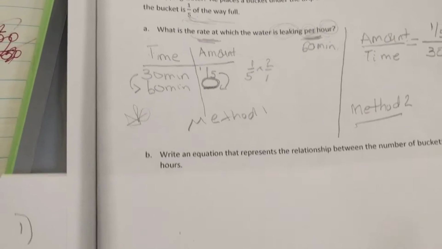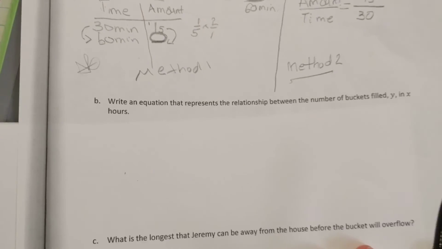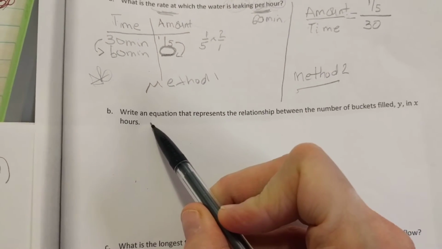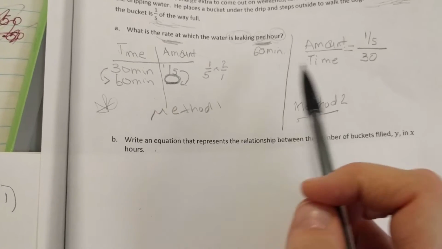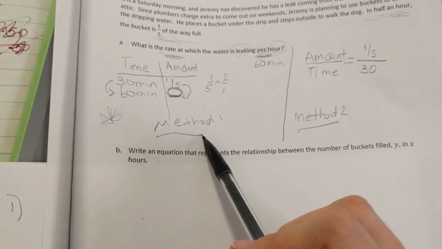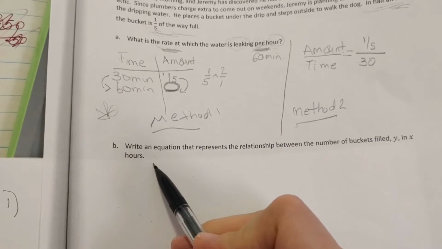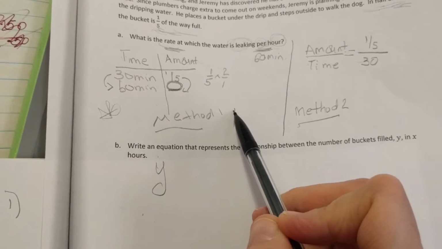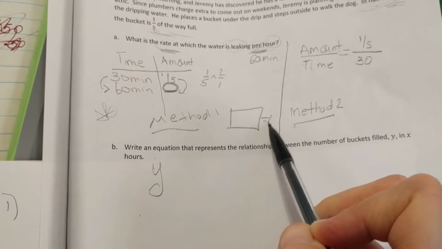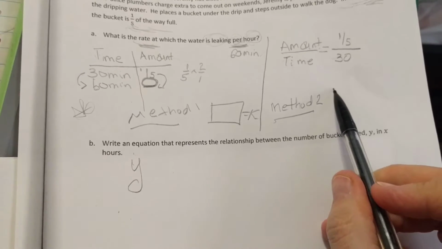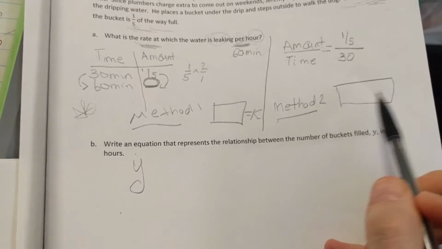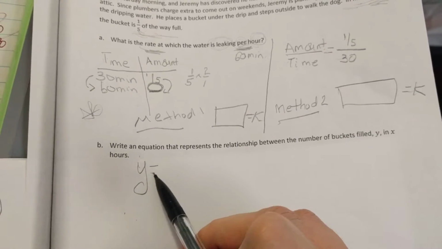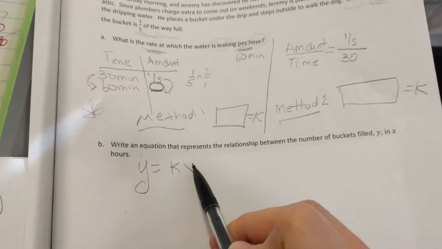For part B, write an equation that represents the relationship. All right, so all I'm going to tell you is the answer that you get for either method one or method two, that's going to represent your K. So whatever answer you get is going to be your K. So when you divide, whatever your answer is, it's going to be K. So remember, Y is equal to KX.